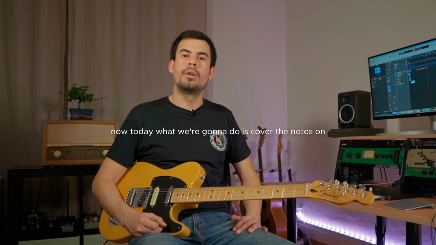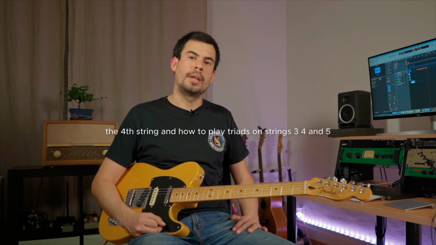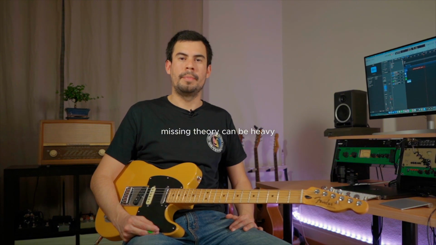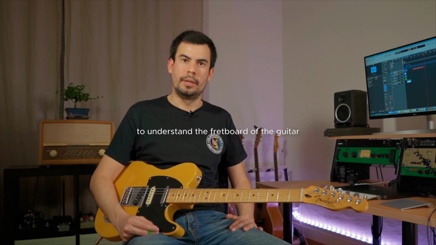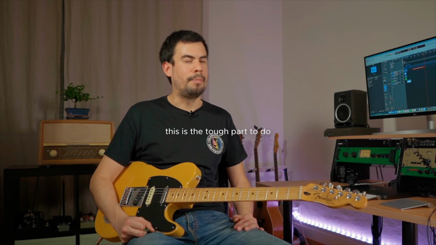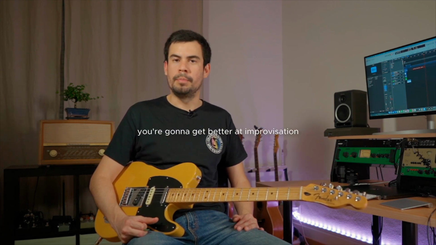Now today what we're going to do is cover the notes on the 4th string and how to play triads on strings 3, 4, and 5. Now bear with me for a little bit here. Music theory can be heavy, but this is the foundation to understand the fretboard of the guitar. Once we get this under our hands, we can start playing music. But at the beginning, this is the tough part to do. If you get the work down, you're going to get better at improvisation.